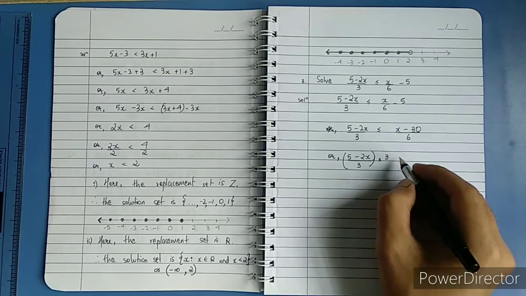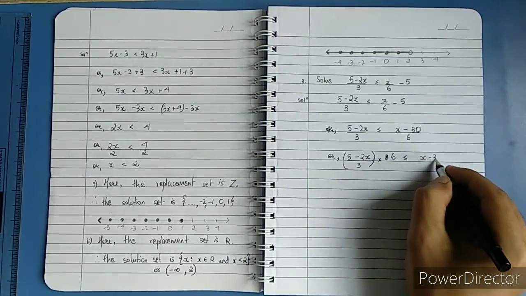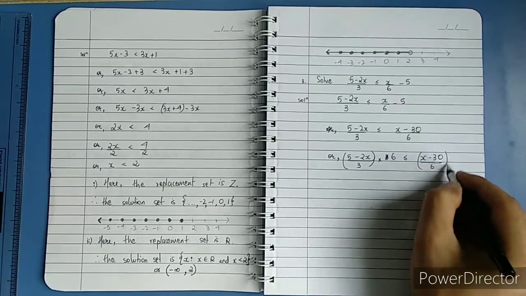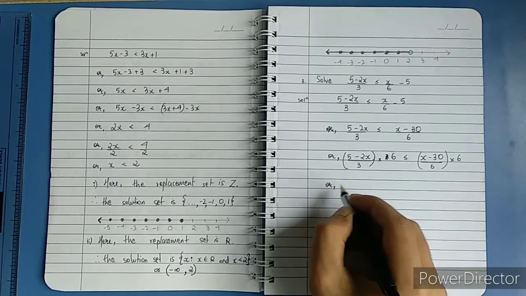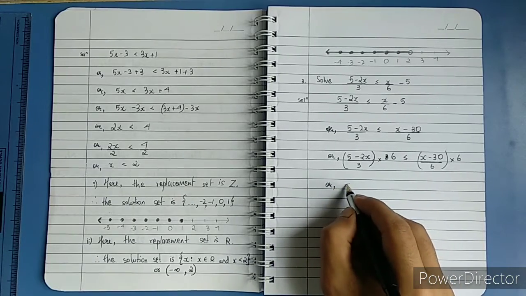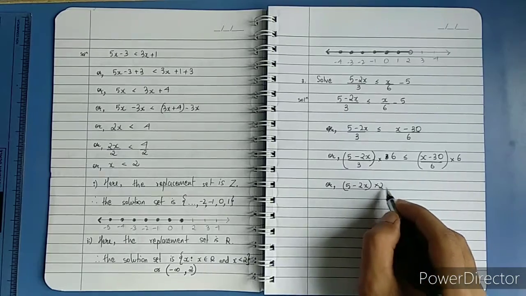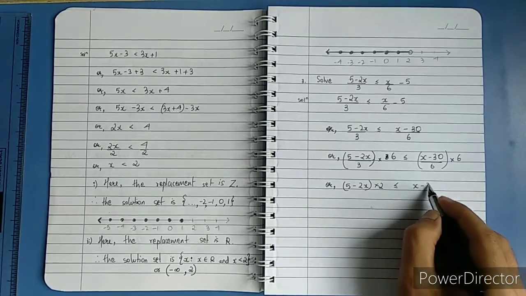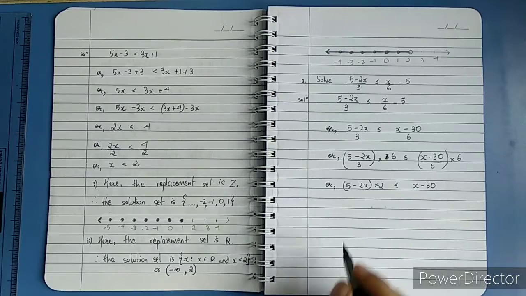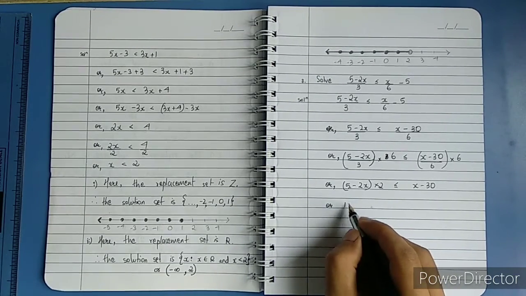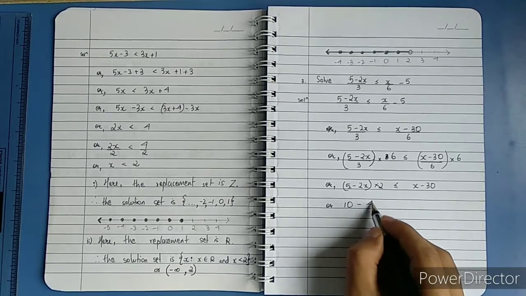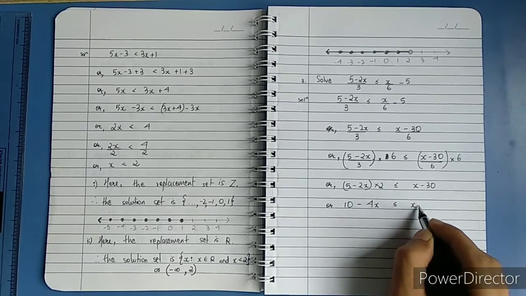Since 6 is a positive number, we do not need to worry about changing the sign of inequality. So 3 and 6 cancel off, into 2, is less than or equal to x minus 30, 6 and 6 cancel off. Or 5 times 2 is 10, minus 2x into 2 is 4x, is less than or equal to x minus 30.